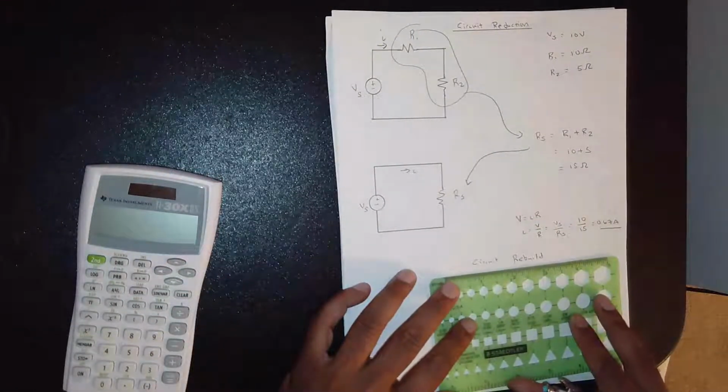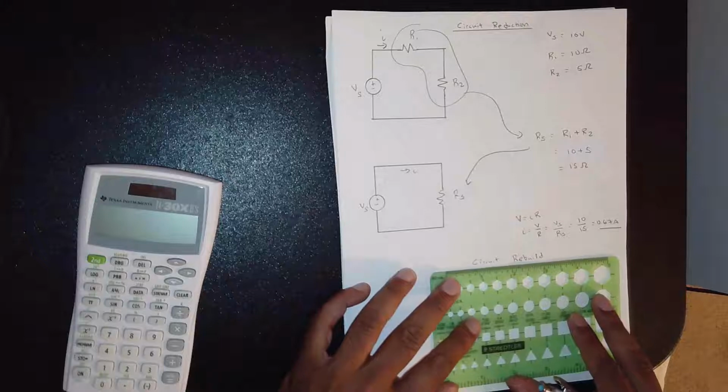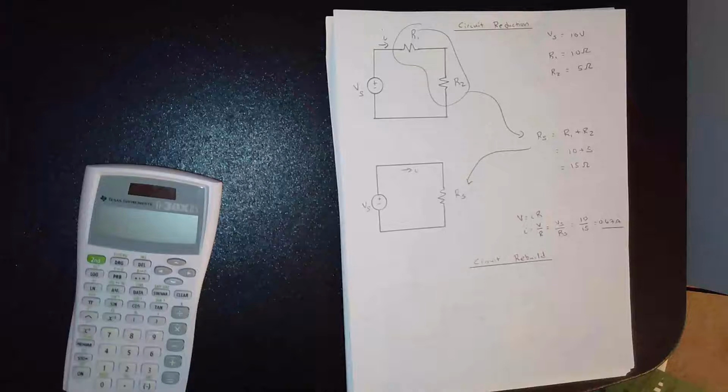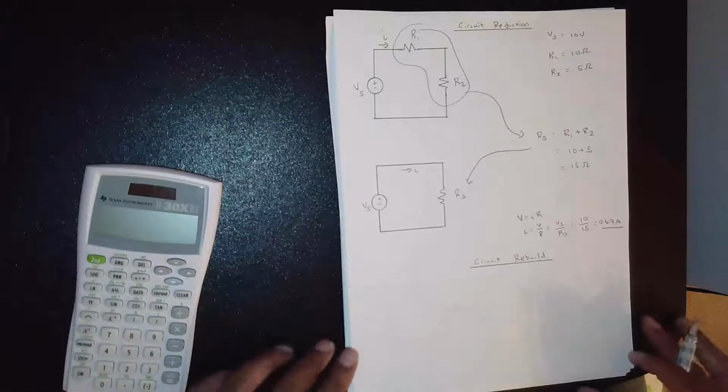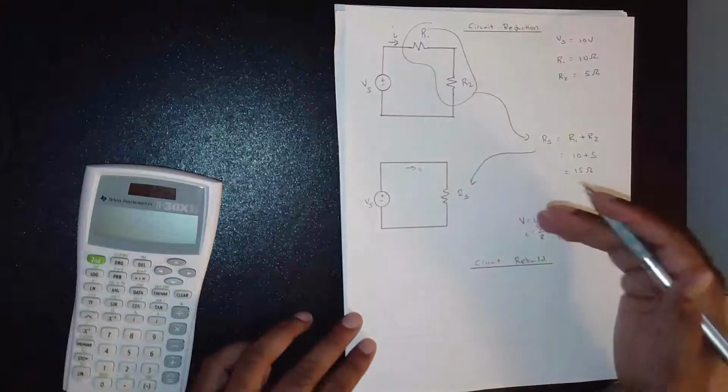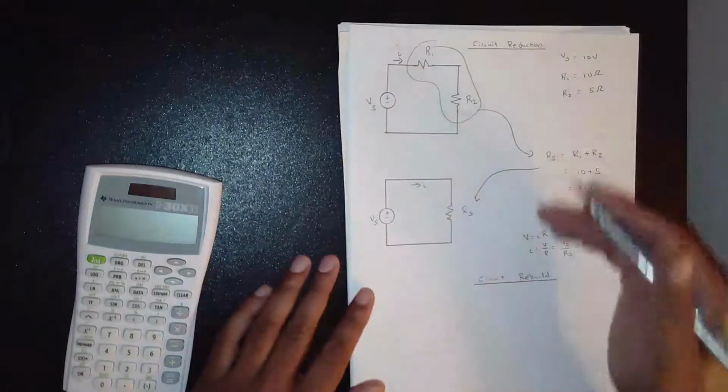But to understand circuit rebuild, we went over voltage divider and current divider. In reality, our focus now is going to be on current divider and why we use the circuit rebuild for the current divider. Okay, so the first thing we want to do in this case is label the diagrams, right? We reduced the circuit already.